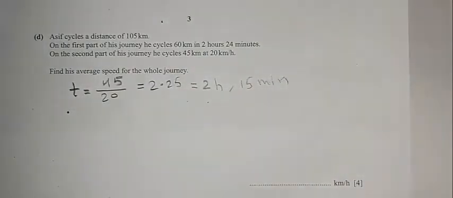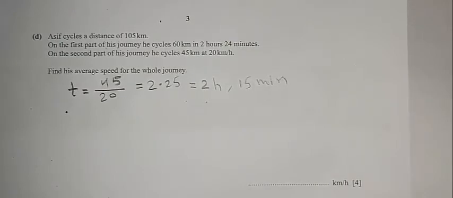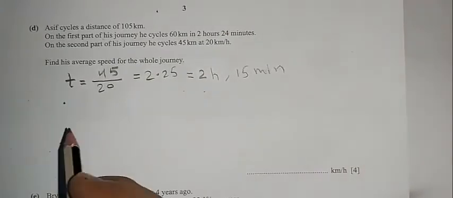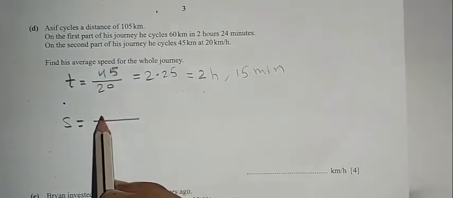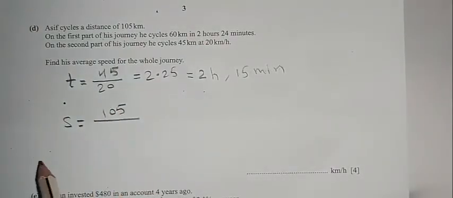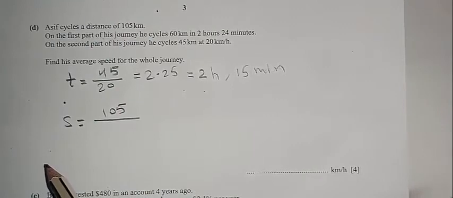Okay, now to calculate the average speed, total distance was 105 divided by total time.